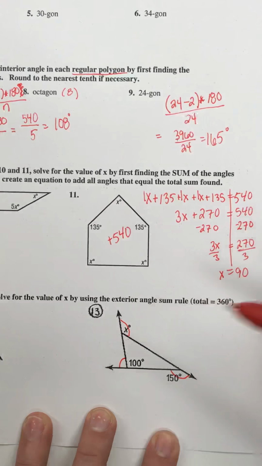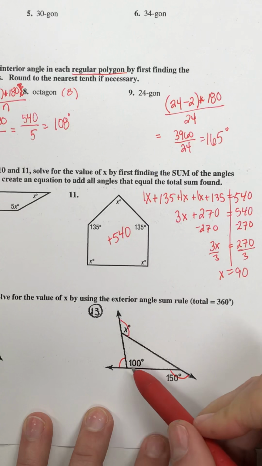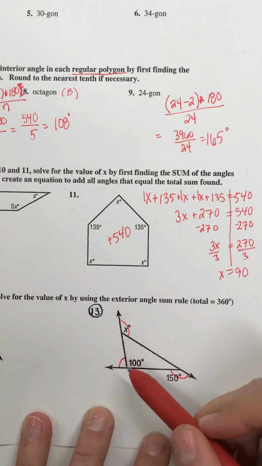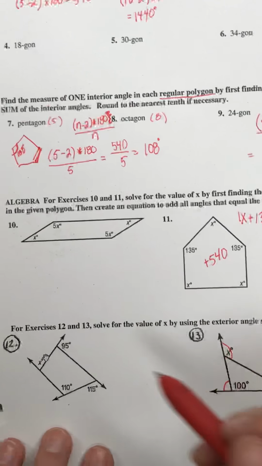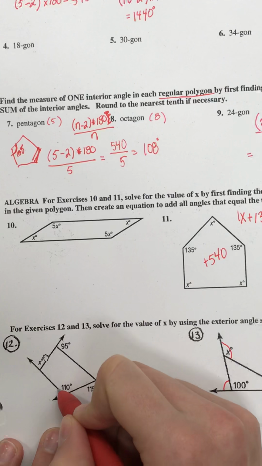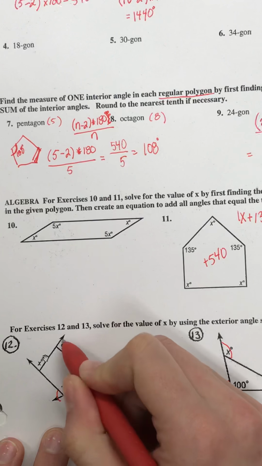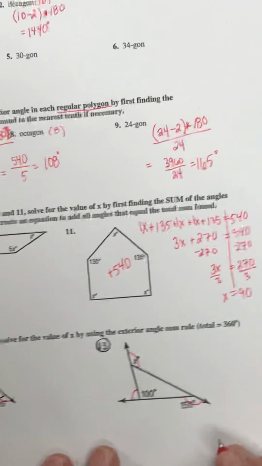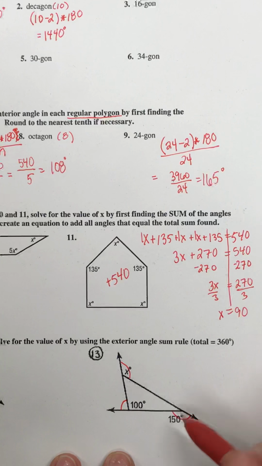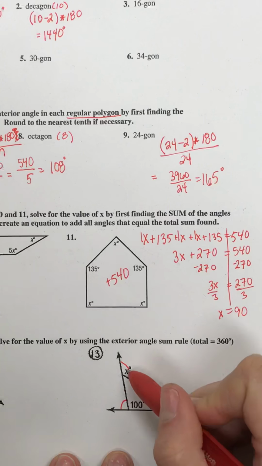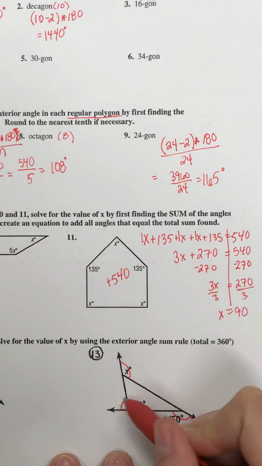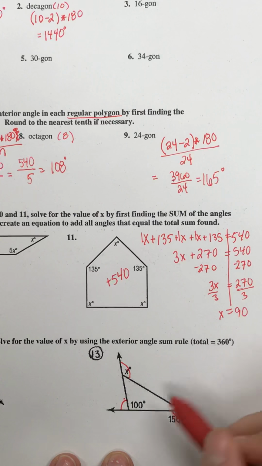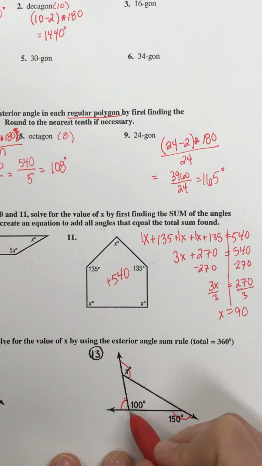And depending on what the shape is, if it's a triangle, it has 3 angles, so there's going to be 3 outside angles. Whereas in number 12, this is a quadrilateral, which has 4 angles, and there's going to be 4 outside angles. So it always matches the shape that we're given. Now, I know that 150 plus x plus this mystery number is going to need to equal 360. But I need to know what this mystery number is.